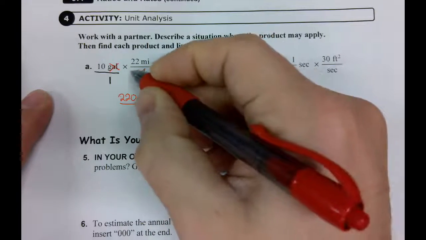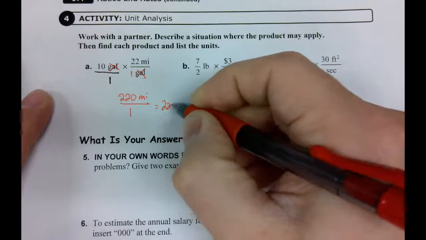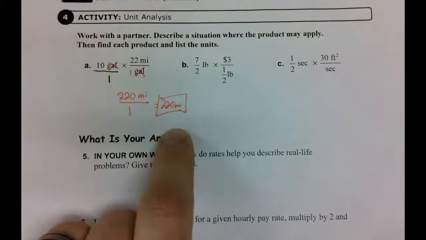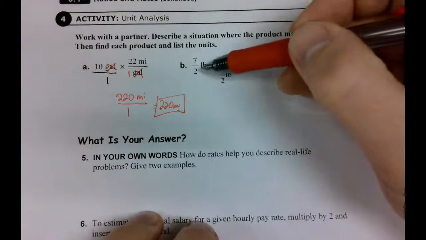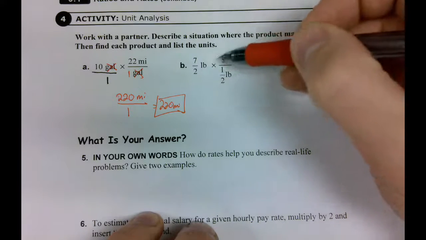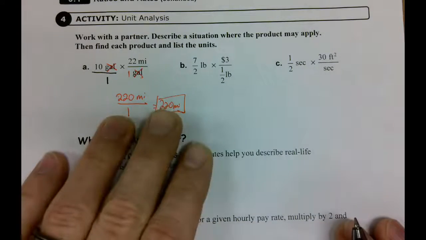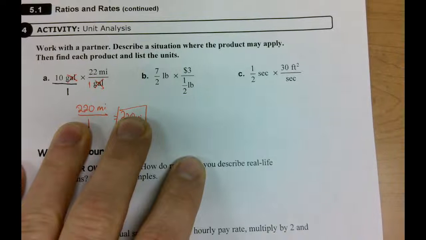Along the bottom, 1 times 1. So your answer is 220 miles. Mr. Wells already knew that. Good. We can do that. The trick is when we see things like this, we've got to be very careful. So down here then, we've got 7.5 pounds times $3 per half pound. So that one can be kind of interesting. I'm going to come back to that one in a second. Let's jump over to part C. If you travel half a second, but you can go 30 feet squared per second, what do we get?